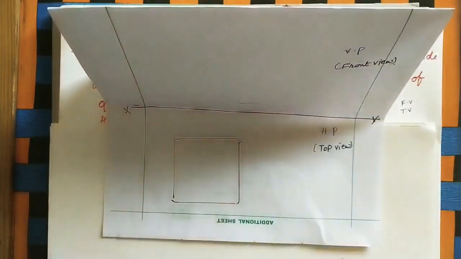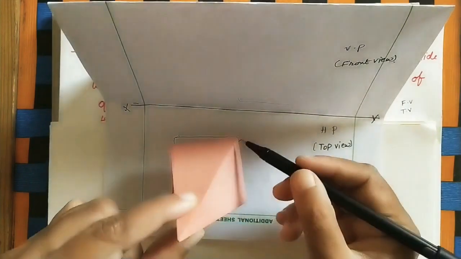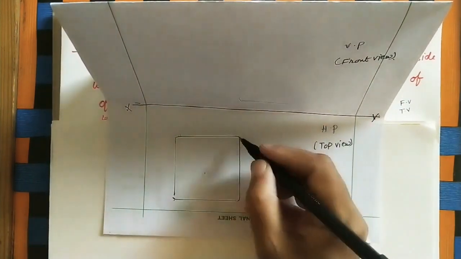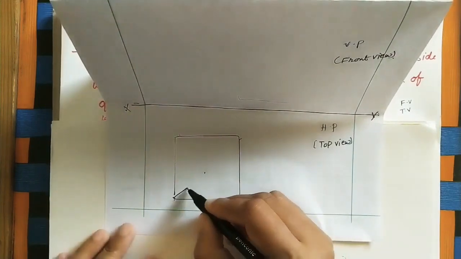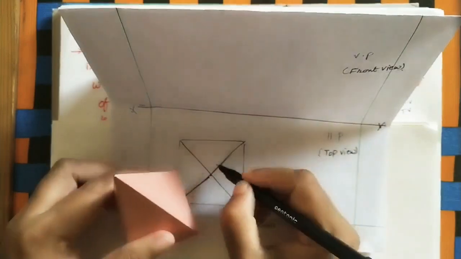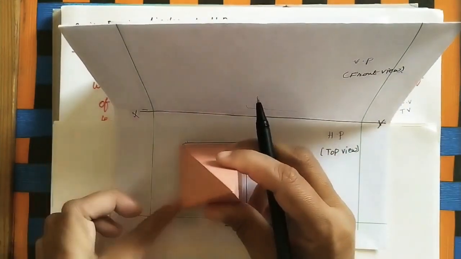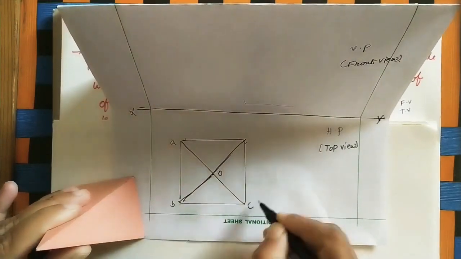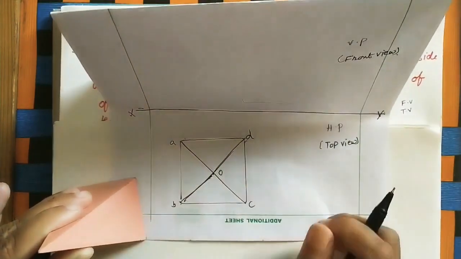Like this. Okay, and we can see the slant edges also at the center. How to find the center? By joining opposite ends. Okay, we can see the centers. This is the center. For the apex, give O. Okay. For these corners, give names. This is A, B, C, D. Okay. This is the top view.